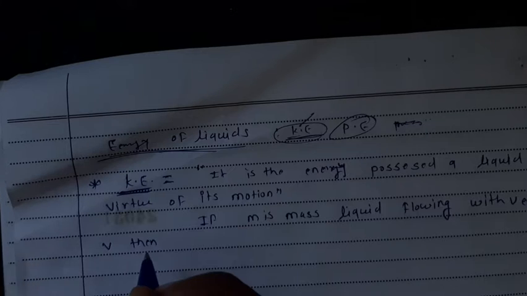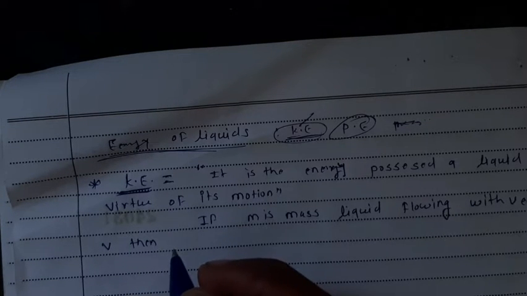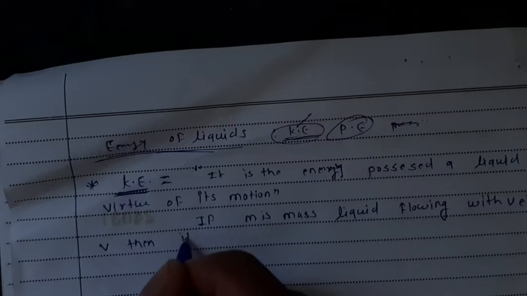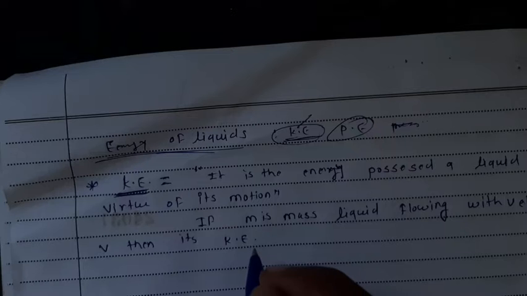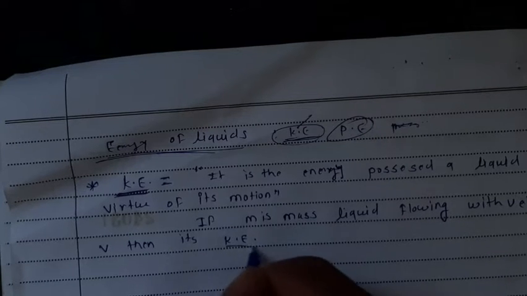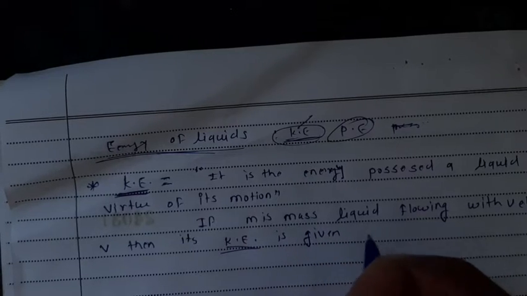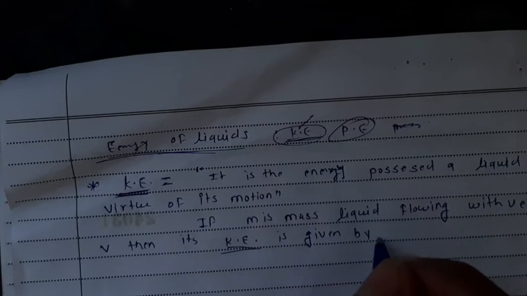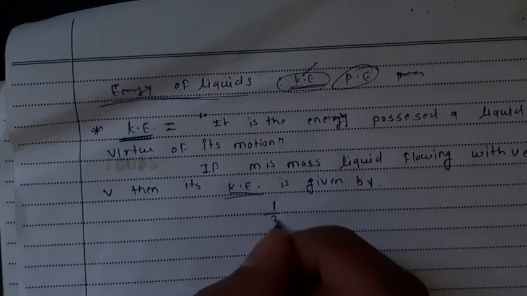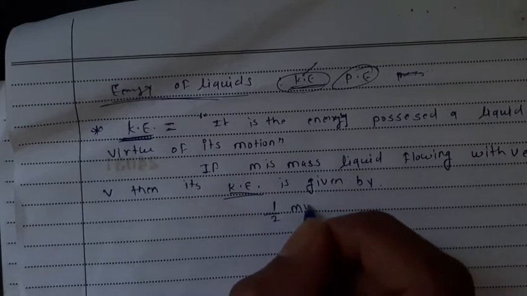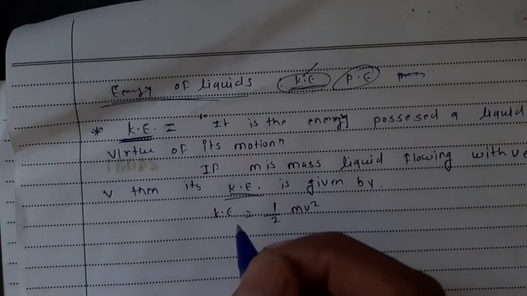Then its kinetic energy is given by, all of us know the formula for kinetic energy, kinetic energy is nothing but 1/2 mv square. So 1/2 mv square is the kinetic energy.